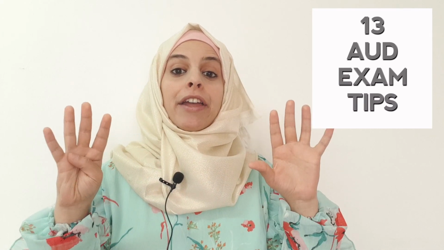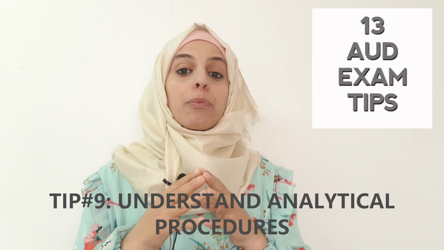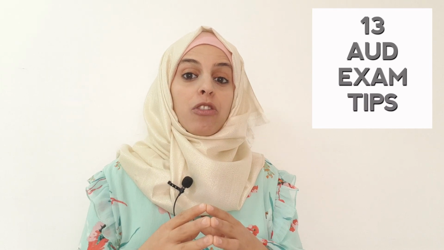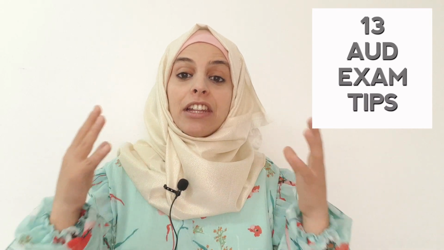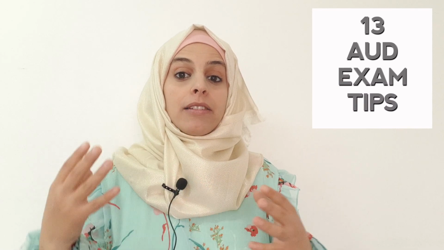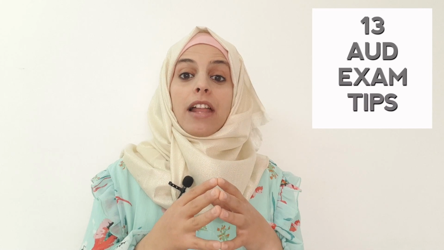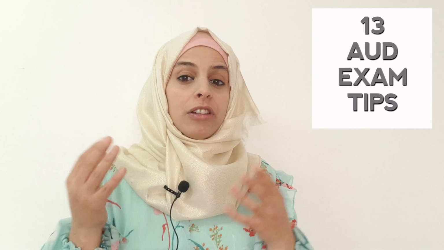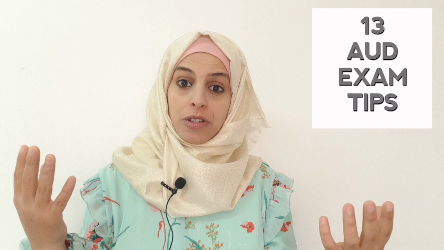Tip number 9. Understand the analytical procedures. You may receive a task-based simulation to evaluate the significance of the differences of recorded amounts from expected values when performing analytical procedures. When an auditor performs an analytical review, he compares balances in the financial statements to see if the relationships are reasonable. This analysis includes a review of trends from one year to the next. It's very likely that you will see a question on the relationship between credit sales and receivables.